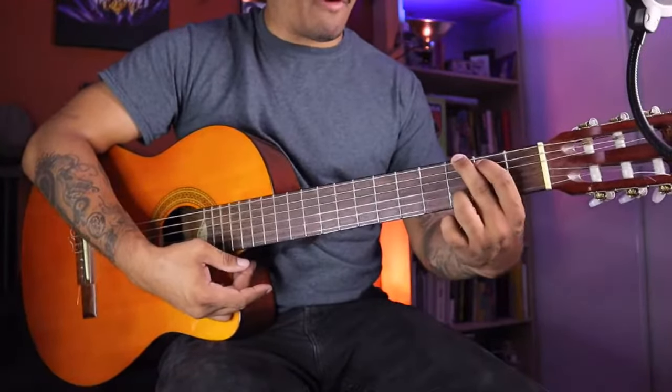Aaron asks, do we press in the middle of the fret or closer to the next fret? I would say try to press in the middle, okay? In the middle. For some chords, it's okay if you press closer to the divider, to the next fret, but try to stay in the middle if you can.